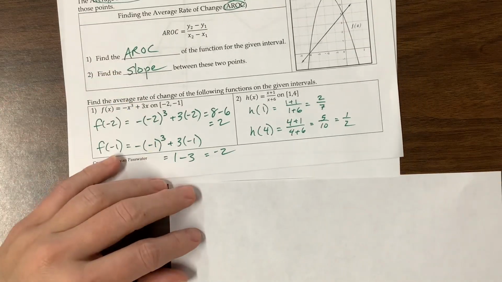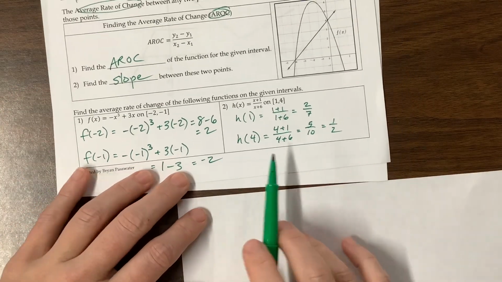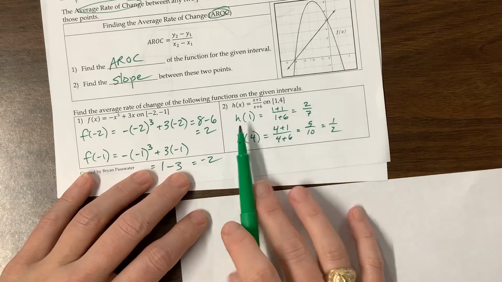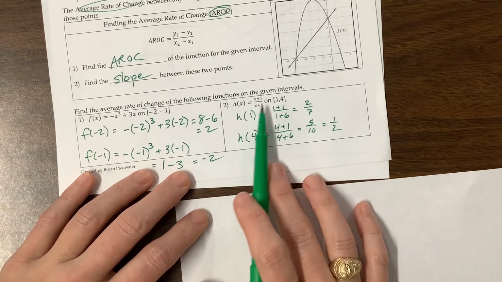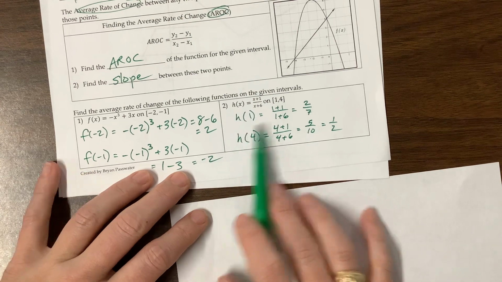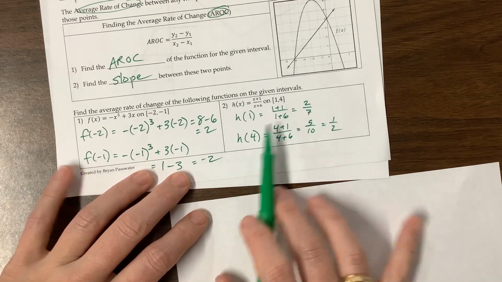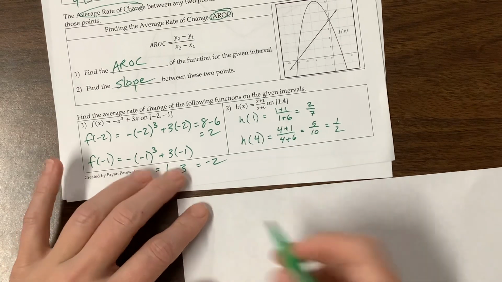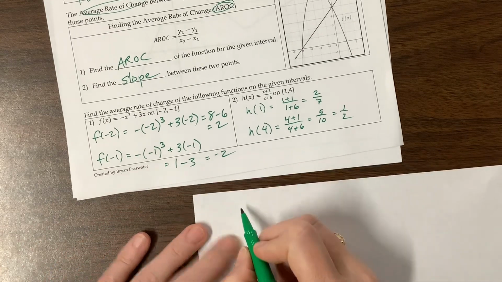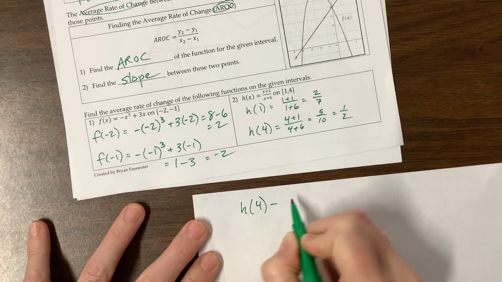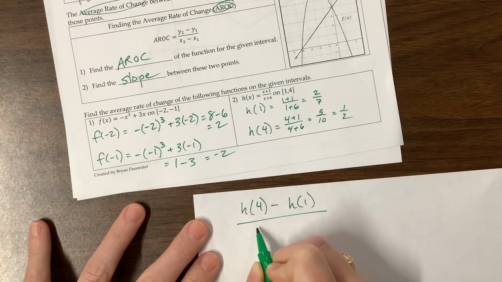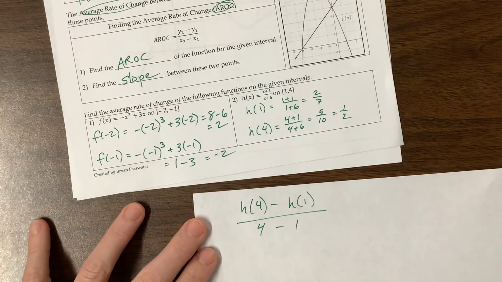On this one, they're asking us to find the average rate of change over this particular interval. So I plugged in 1 for h of 1, and I plugged in 4 for h of 4, and I get these values. Now to find the average rate of change, I'm going to say h of 4 minus h of 1 over the x values, 4 minus 1.